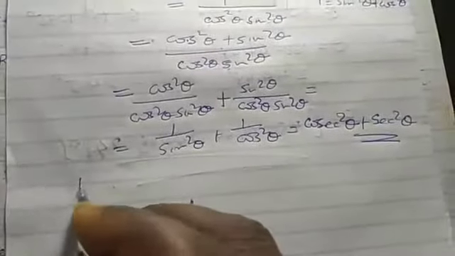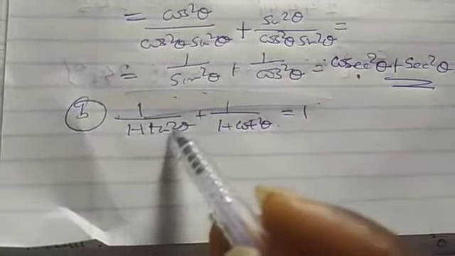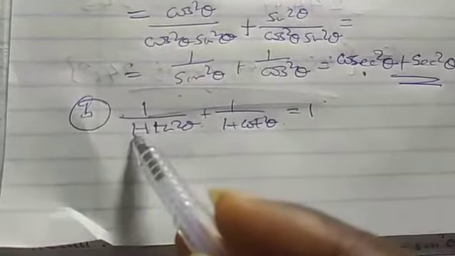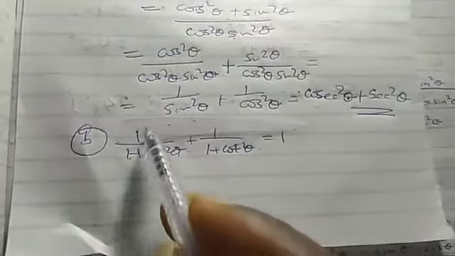Let's consider another example, to show that this one is equal to 1. If they ask you to show, you just need to start from this, then you need to bring this out. If you have brought it out, then you have shown it. To continue with this, I need to recall what 1 plus tan square theta means and what 1 plus cot square theta means, which I have given you. 1 plus cot square theta is cosec square theta. 1 plus tan square theta is sec square theta. So in that case, this one will become sec square theta.